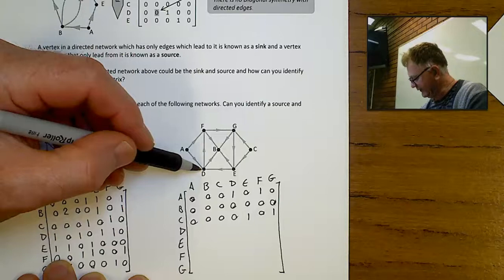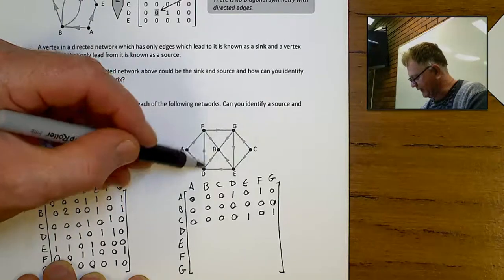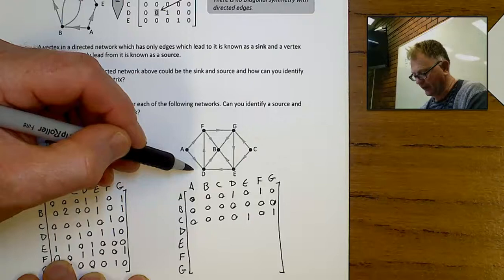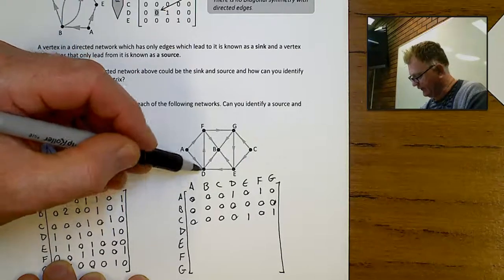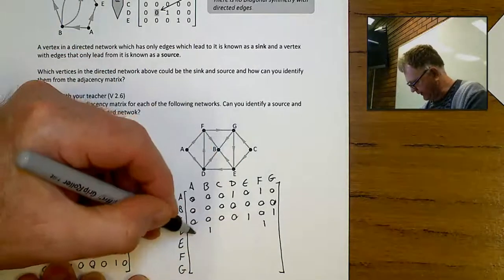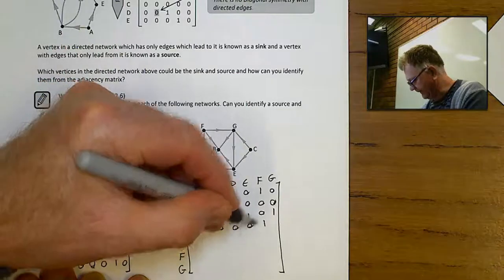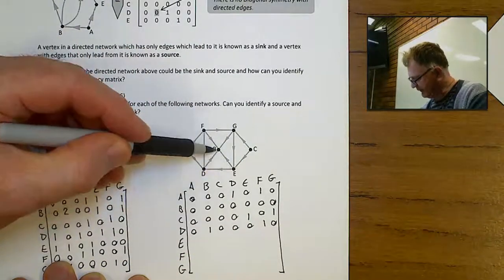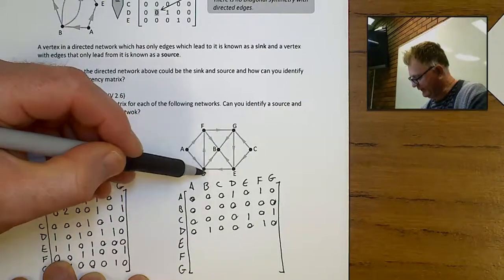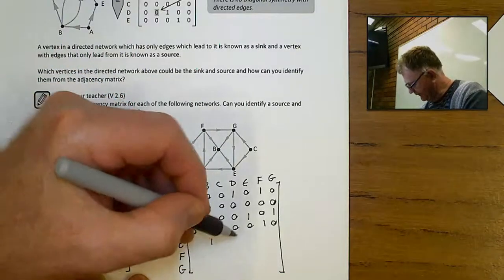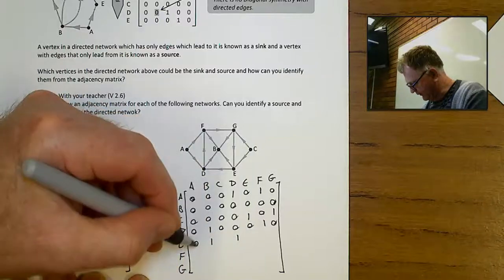From D, you can get to B and F, but not to A or E because the arrow is going the wrong way. So from D, it's B and F, others are zeros. From E, you can get to B and D, but not the others.